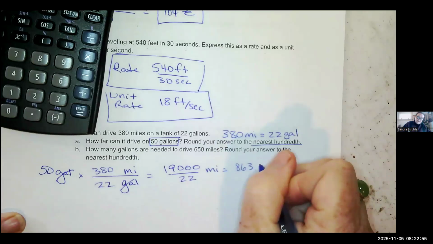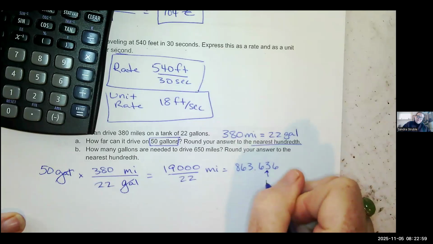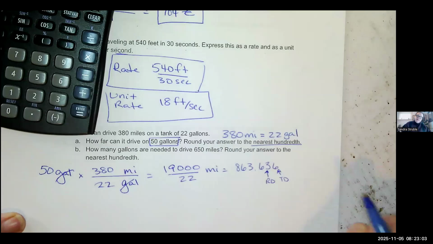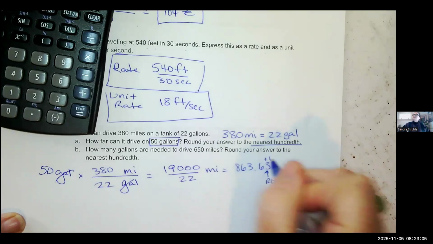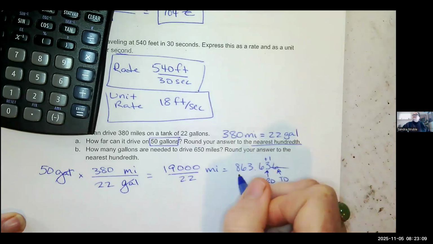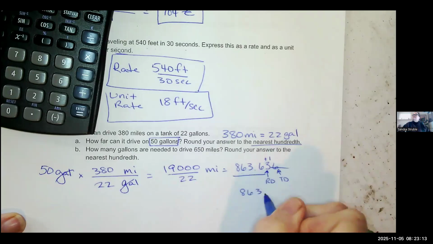So there's my rounding digit. 6 is my test digit. Because my test digit is greater than 5, I'm going to add 1 to my rounding digit. Remember, we don't use the words round up. It's not mathematical. So my total miles we can go on that is 863.64 miles.